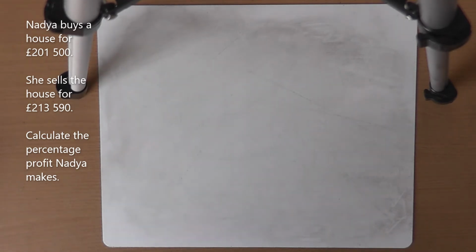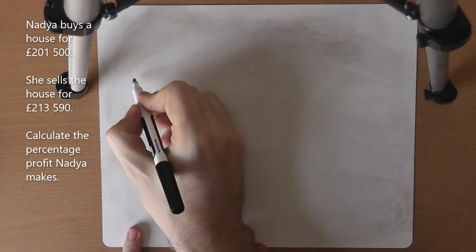So Nadia bought this house for £201,500. She sold it for more than that. She sold it for £213,590. How much more is the amount of profit that she's made? Now, in order to work out percentage profit, the very first thing we need to do is actually work out the profit. So let's work out that then.